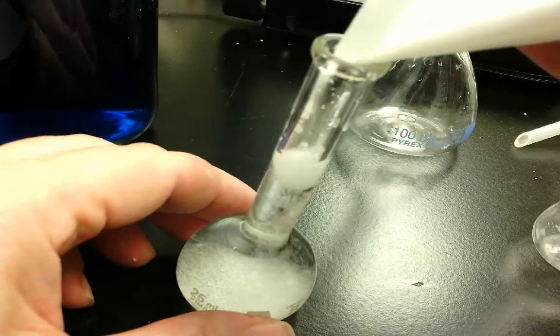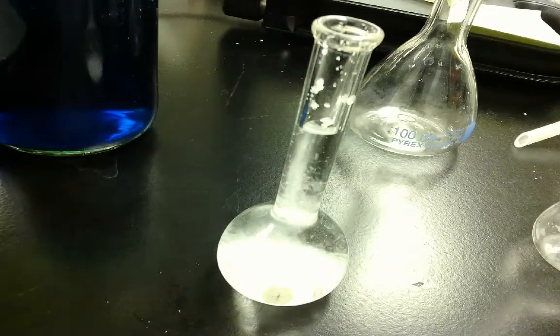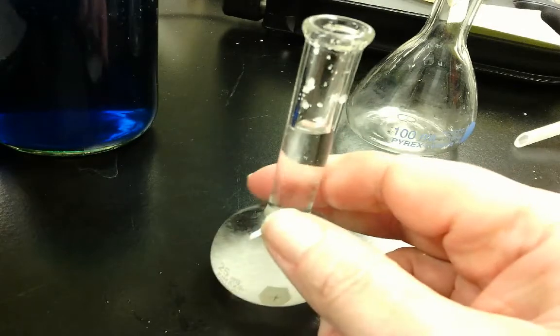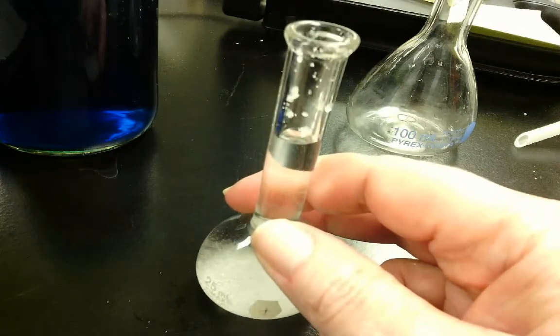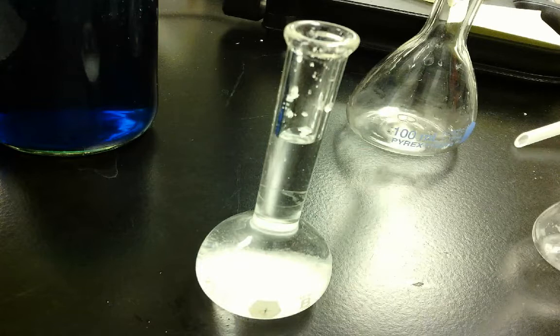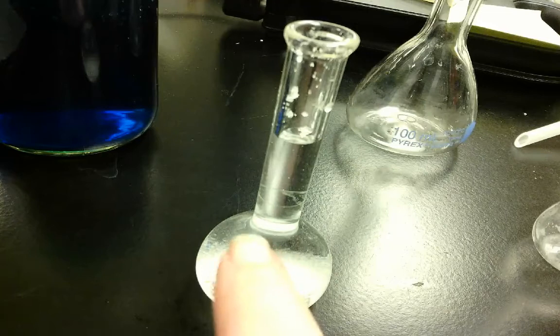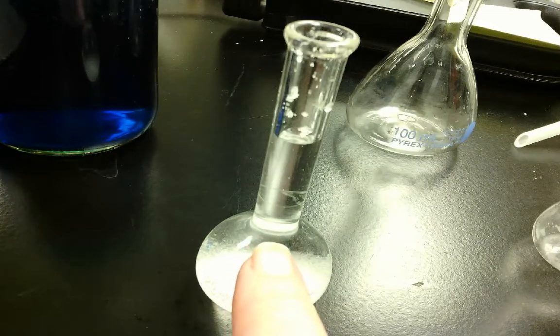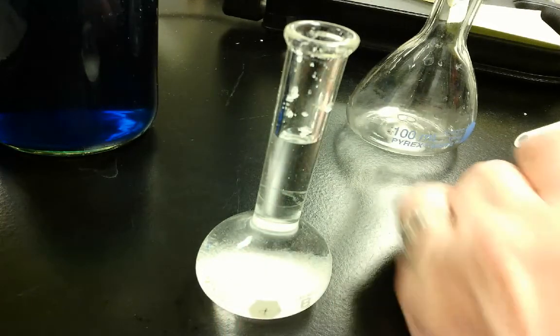This is true, but now do I have 25 milliliters of solution? You can see that line, and I no longer have 25 milliliters of solution. I have more. This means the molarity I calculated for this solution is no longer accurate, because remember, you calculated the molarity for 25 milliliters of solution, not 25 milliliters of solvent.